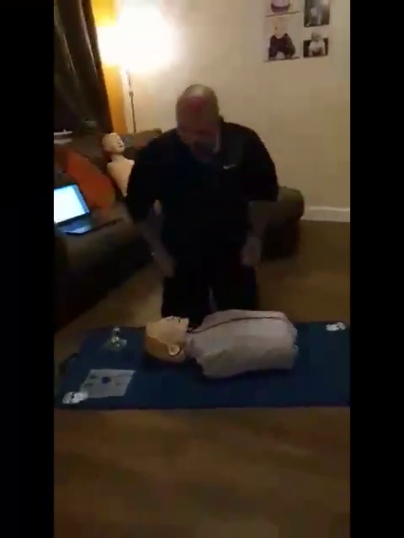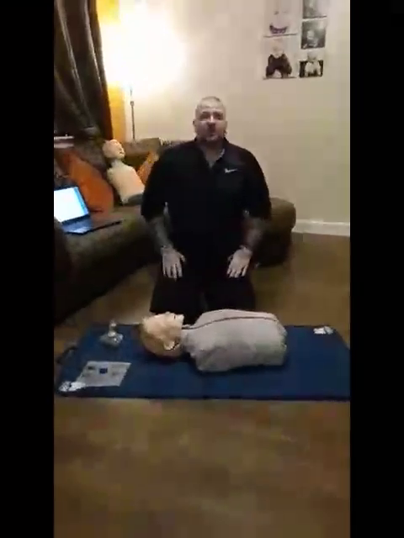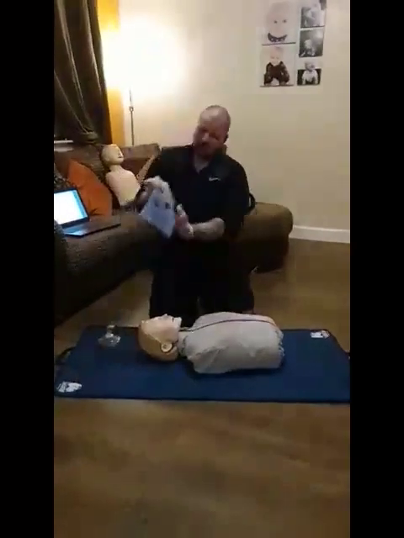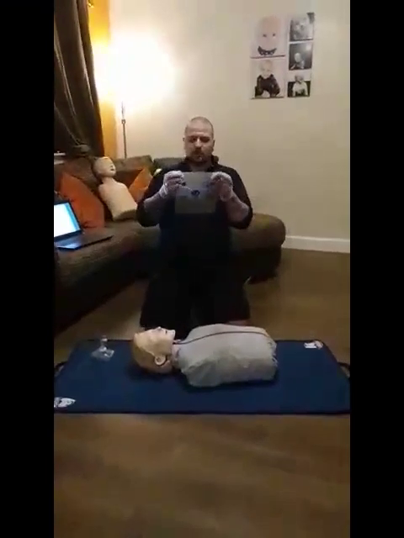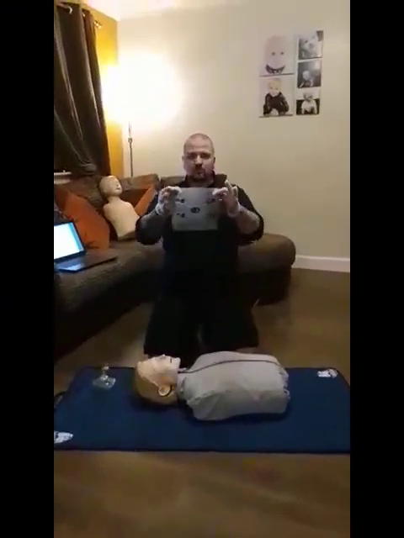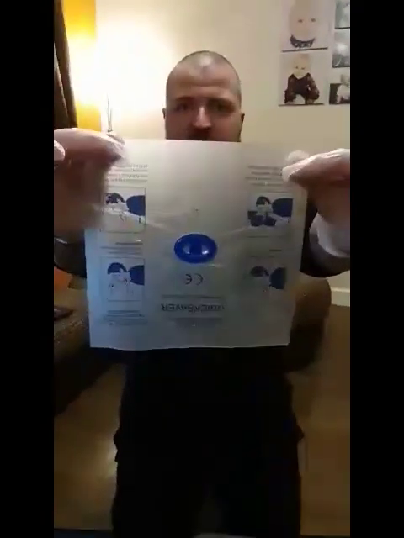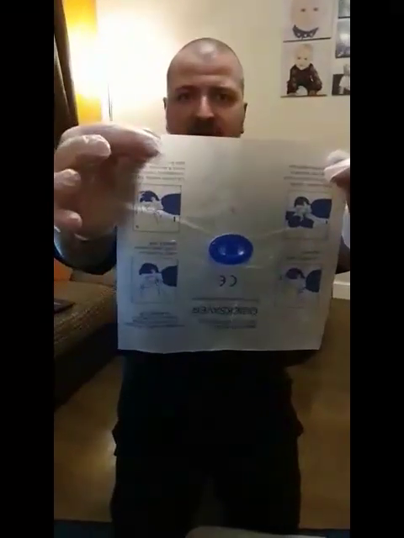There's quite a couple of ways that you can protect yourself when you're doing CPR. We call them CPR barriers. The first barrier that you might come across is this one here. This is what we call a face shield. You can actually see on that there that it gives you the instructions of how to put this face shield in place.